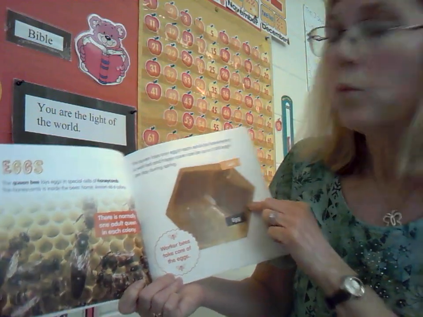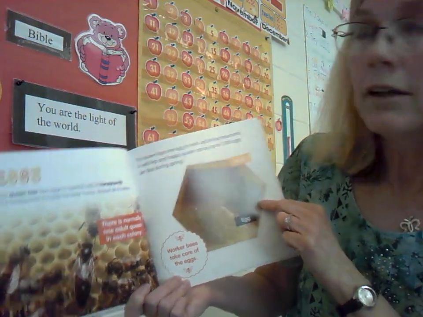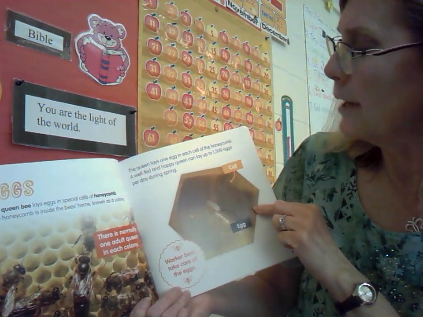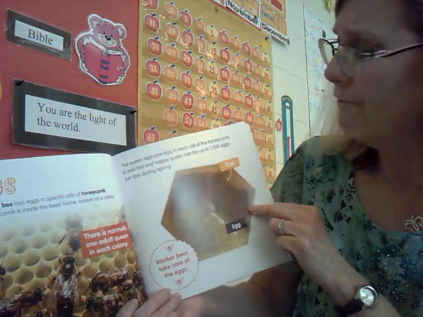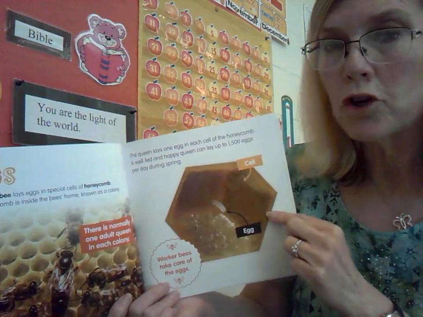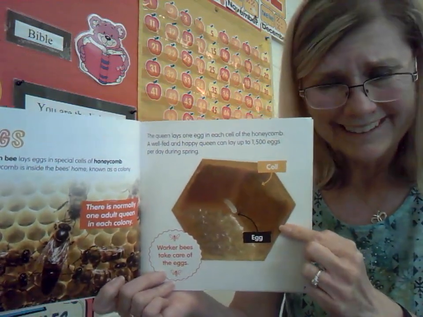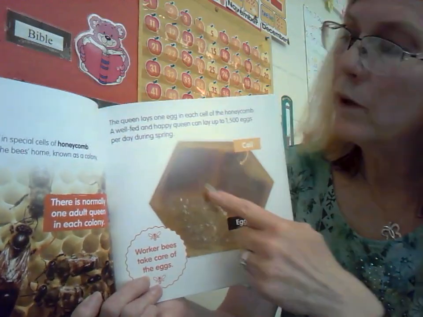The queen lays 1 egg in each cell of the honeycomb. A well-fed and happy queen can lay up to 1,500 eggs per day in the spring. Wow. Now, here you can see one of these cells.